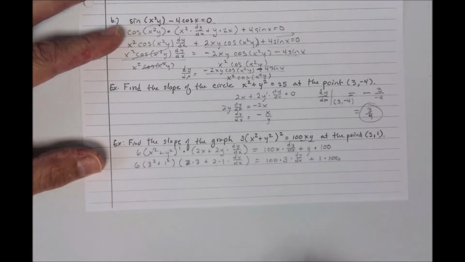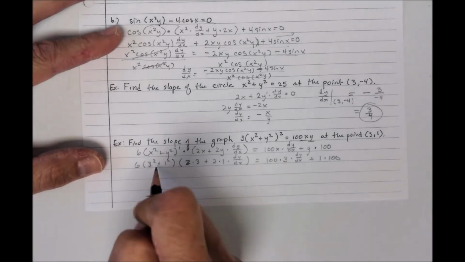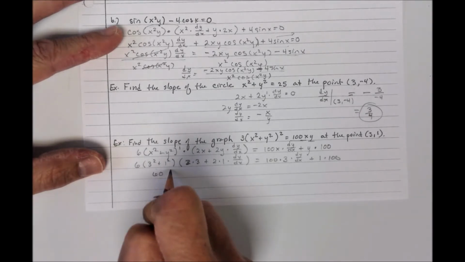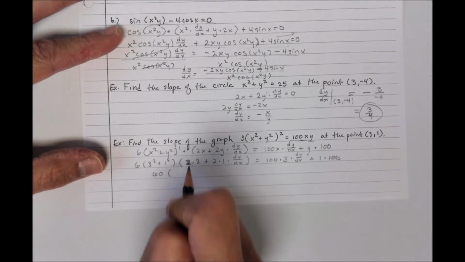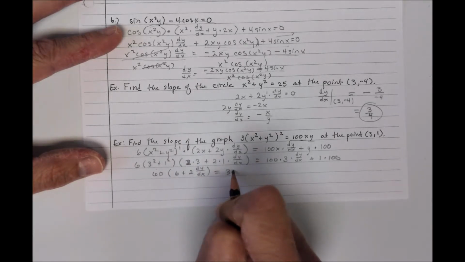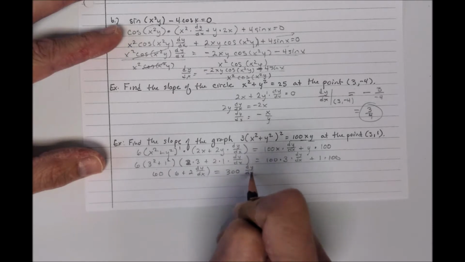So everywhere I saw an x, I plugged in a 3, and everywhere I saw a y, I plugged in a 1. This is 10 times 6. This is 60 times, that's a 2 there, that'd be 6 plus 2 dy dx is equal to 300 dy dx plus 100.